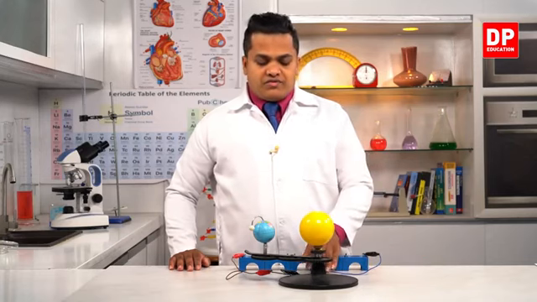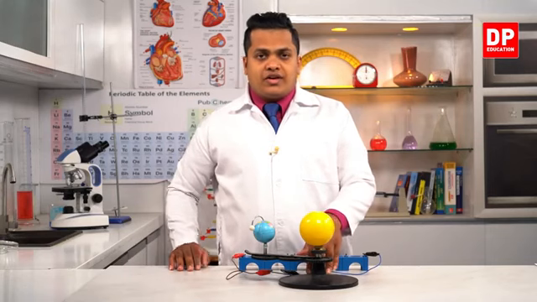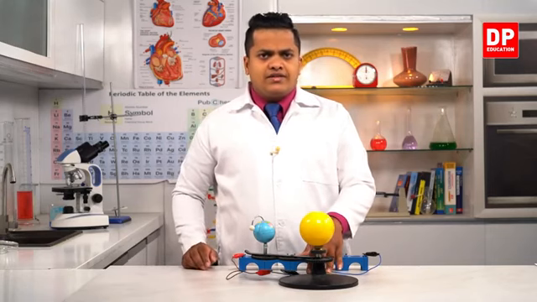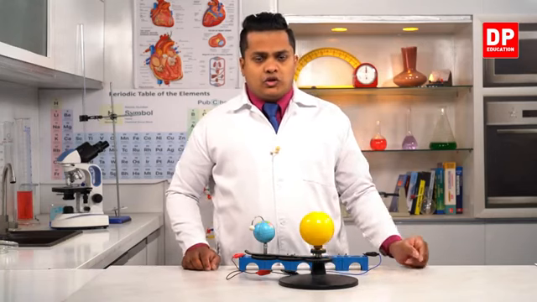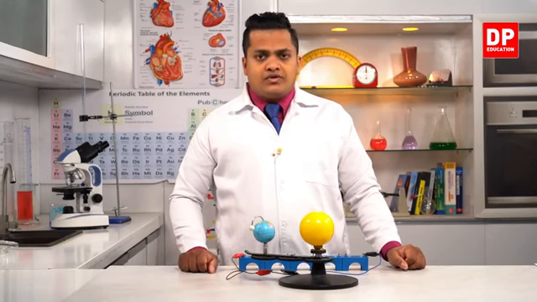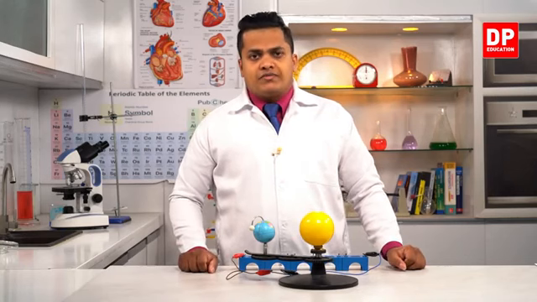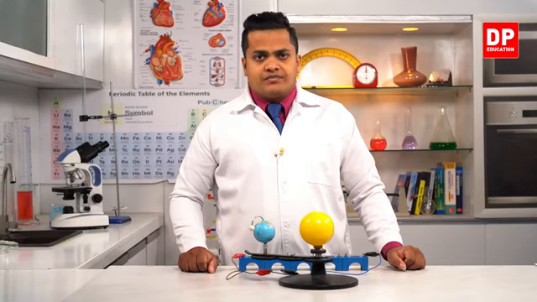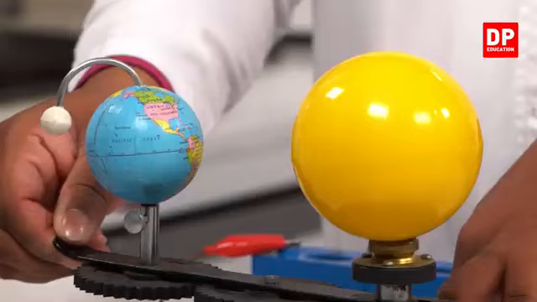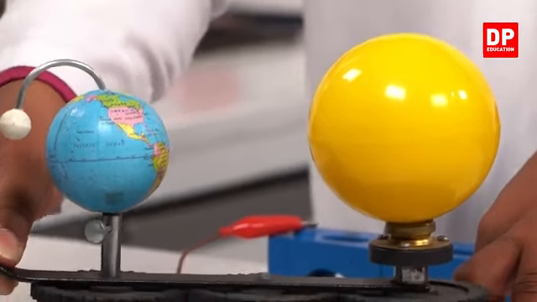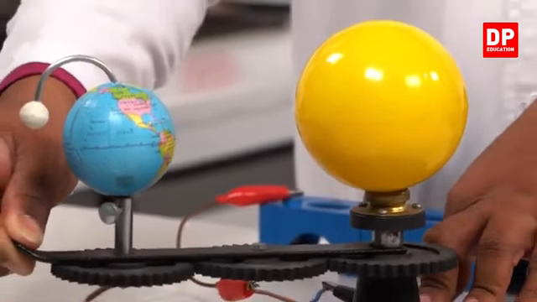By using this particular instrument, my dear children, we can demonstrate several incidents related to the phenomena in our solar system. Mainly we can use this instrument to observe lunar eclipses and solar eclipses. So you know that I can rotate this arm like this.